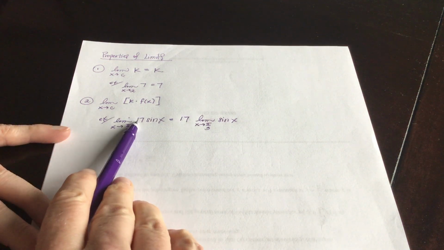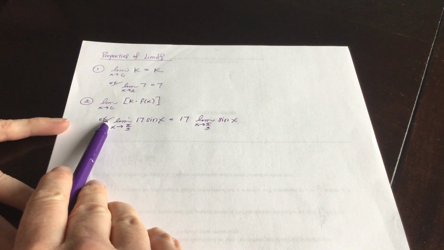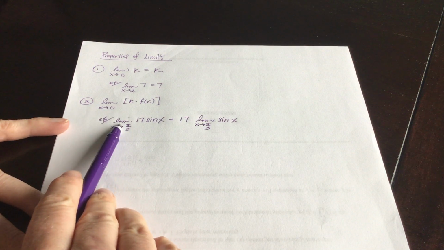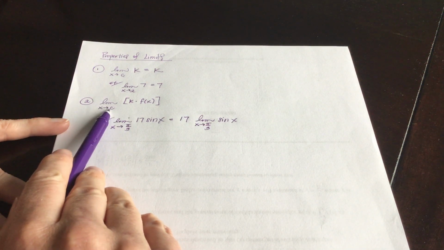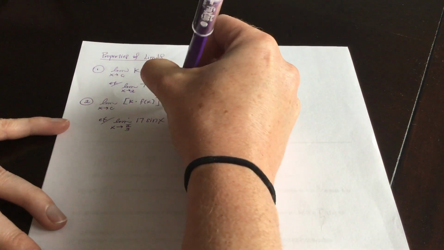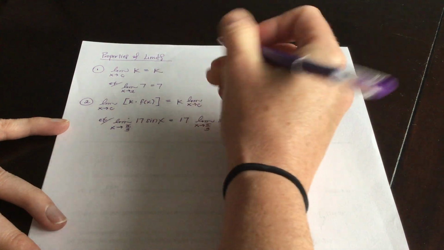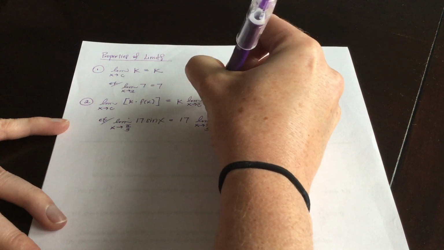And basically what this is showing is it makes sense that if you want, you could factor constant multiples in front of limits. So in general, we would say the limit as x approaches c of a constant times f of x is that constant times the limit as x approaches c of the function of x part.